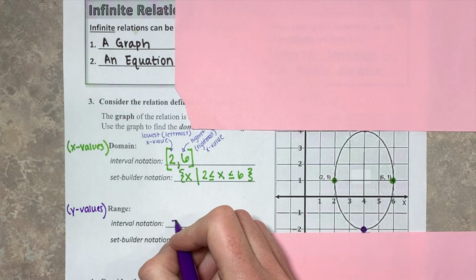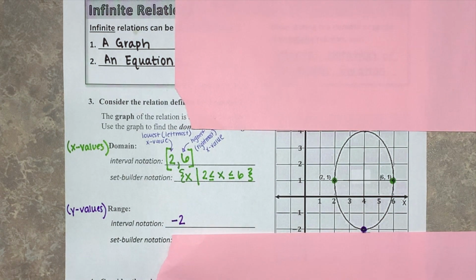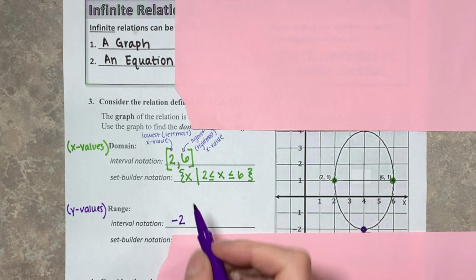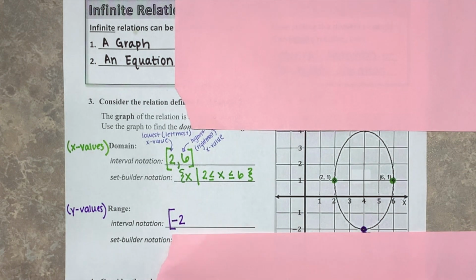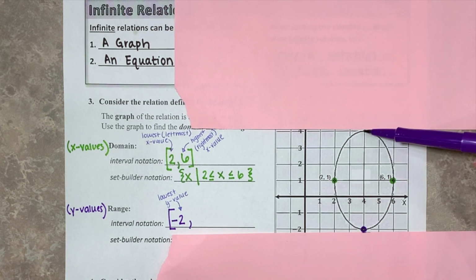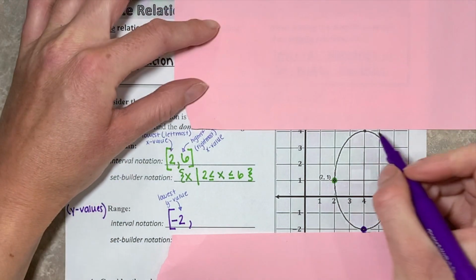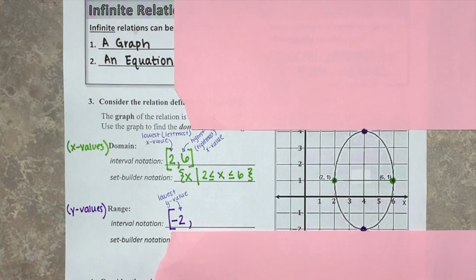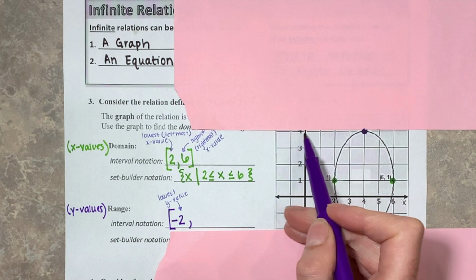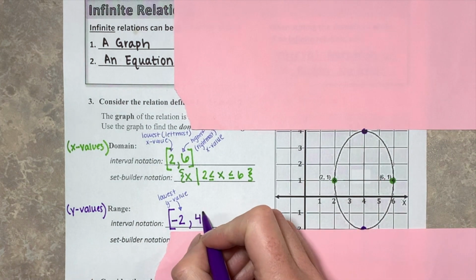So for the range, we start with the lowest y value. And since that's an actual point on our graph, we want to include it, so we use a bracket. Then we list the highest y value. The highest y value will be the point that's furthest up on your graph, which is right here. And the y value of this highest point is 4. So we'll put a 4 and then again a bracket.